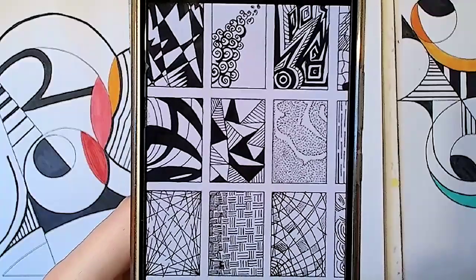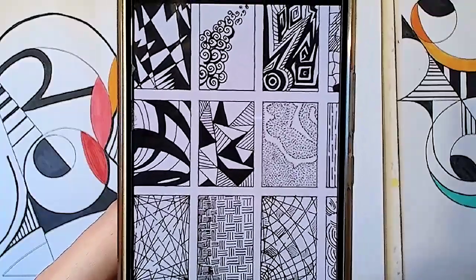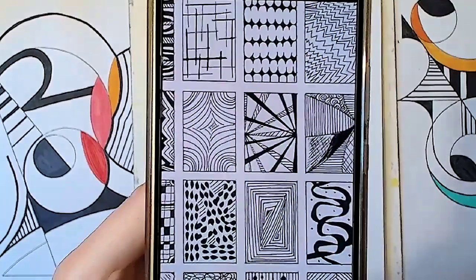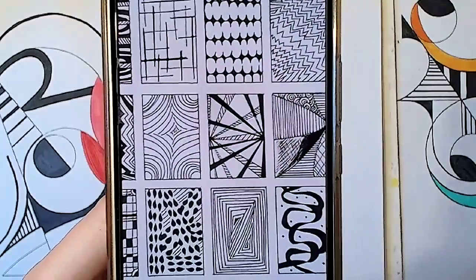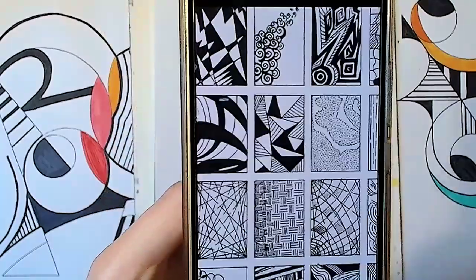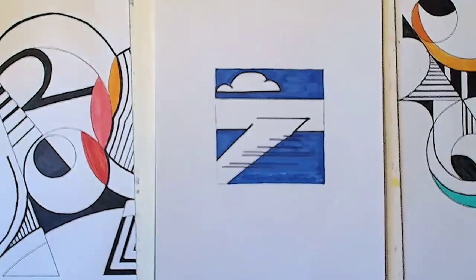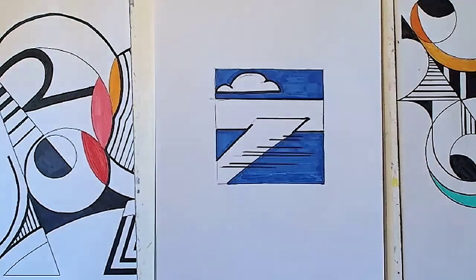So then it becomes more complex, and that's how you work with graphic design, by adding those different elements. And you practice your hand by doing this. Nice. Well, that was the introduction to graphic design.